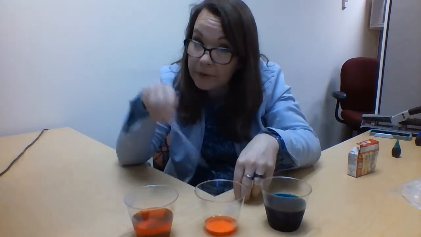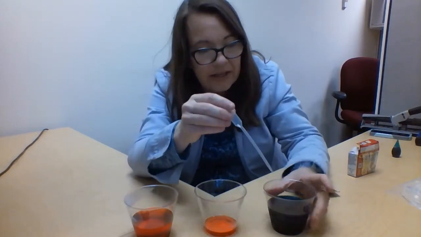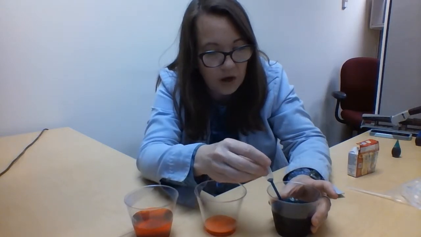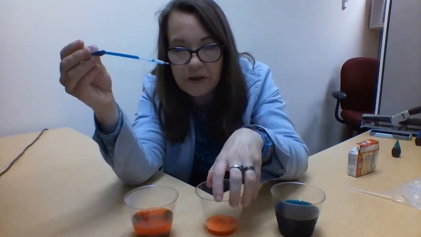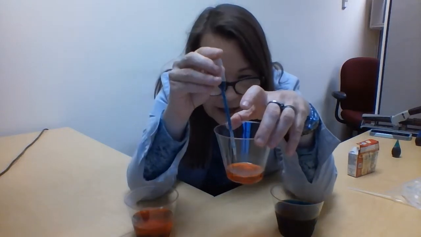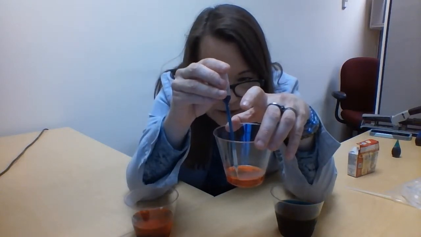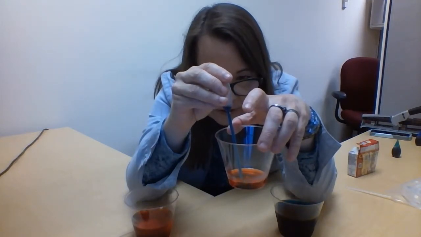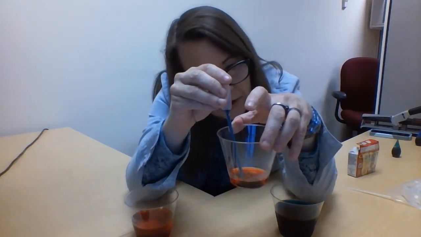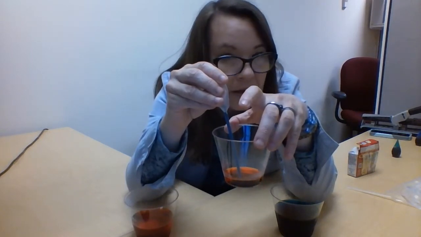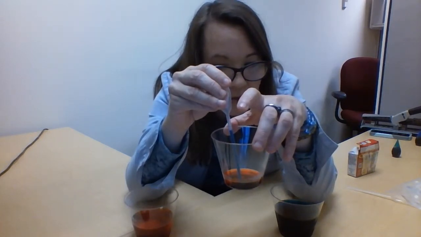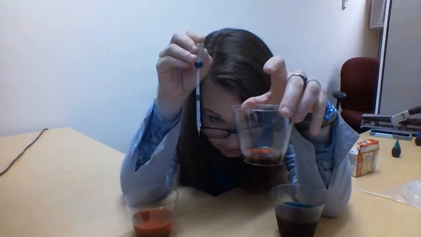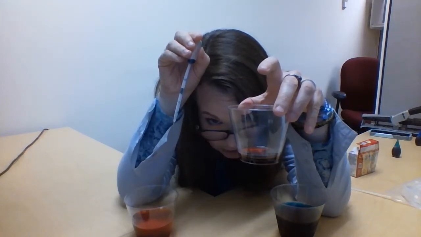Okay, we need our dropping pipette. Now we're going to take this colder, dense water, and we're going to very carefully add it to the side of the cup. Now, can you see that happening? The blue water is going to the bottom because it's more dense, and the red is forced up to the top.